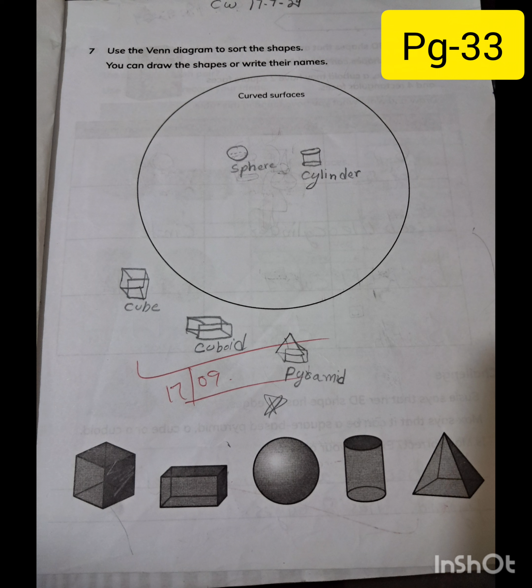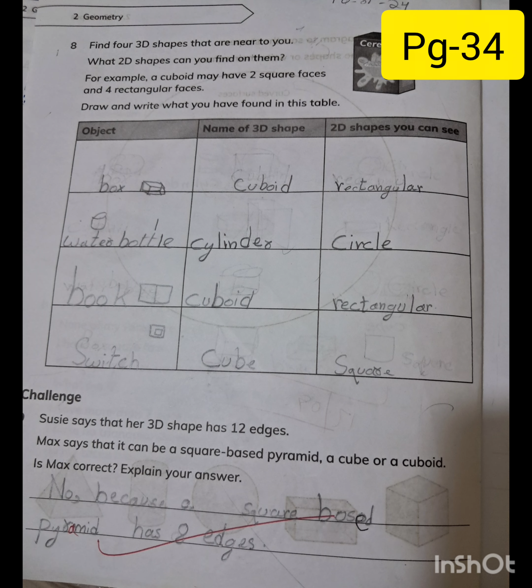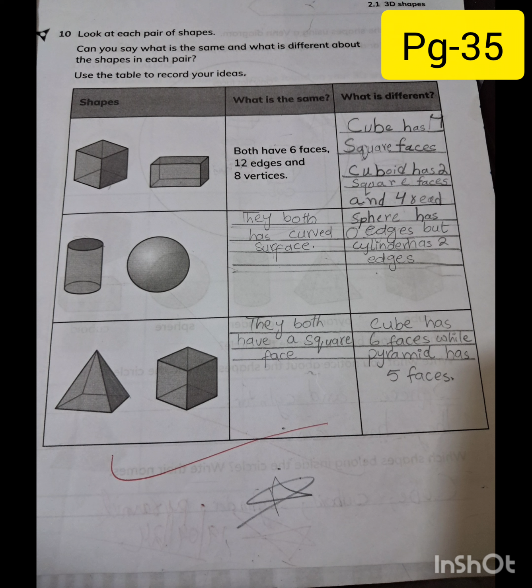Apart from this, if you want me to explain each and everything, then I will explain each and everything in very detail. All these things and answers are written here. This is to make your mathematics journey easy.